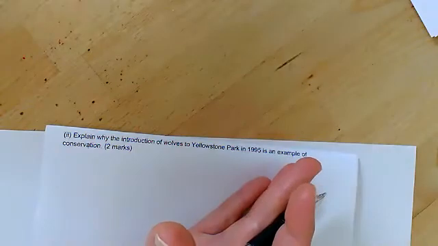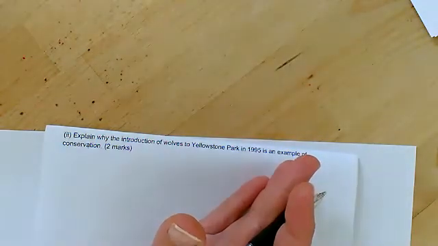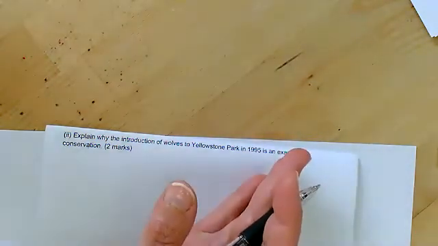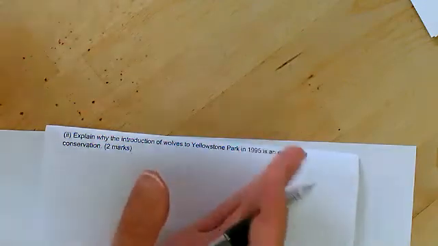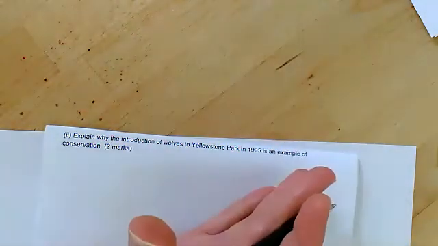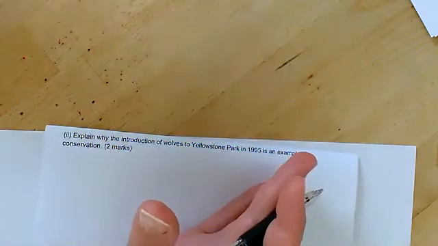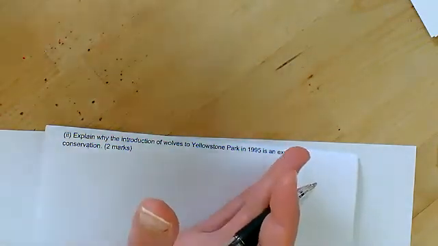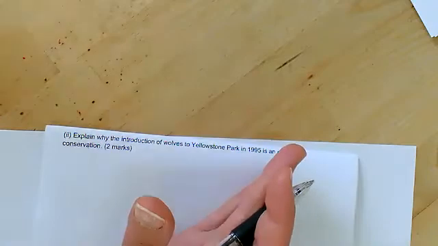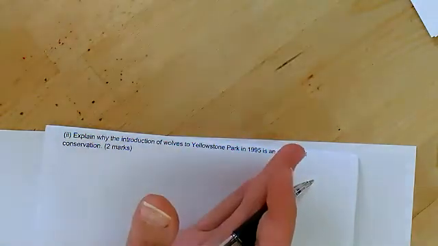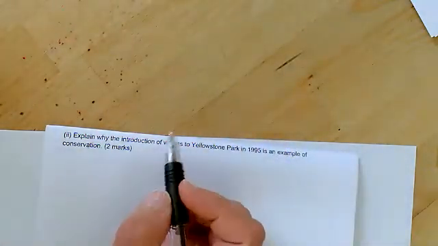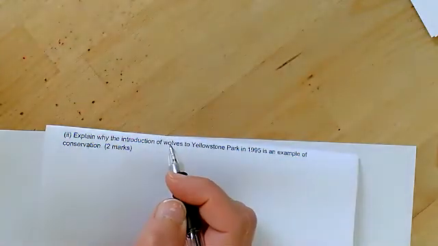And as a result of that, there was regeneration of certain shrubs and grasses in those areas where the elk had now moved away from. And because of that, new insects arrived, new birds were then able to arrive, and predators of those birds could then come back. So the actual impact was absolutely massive.